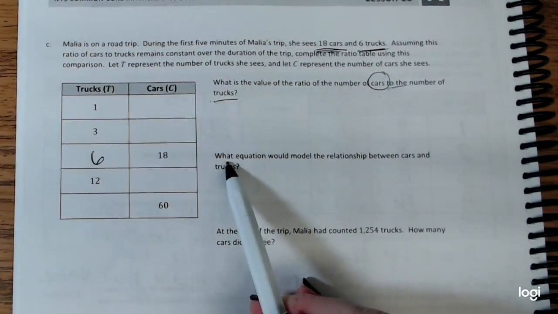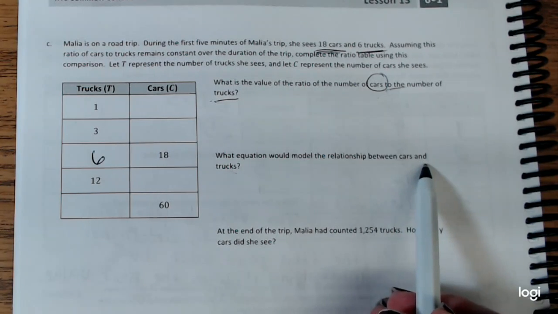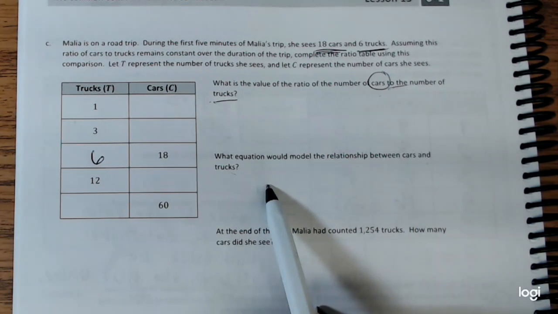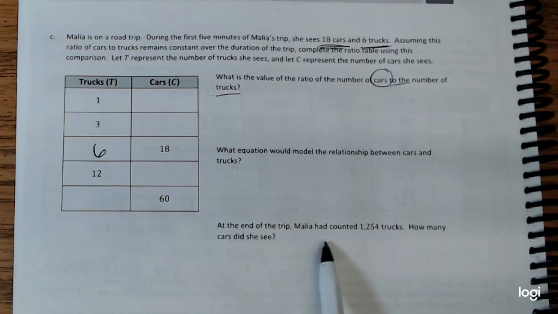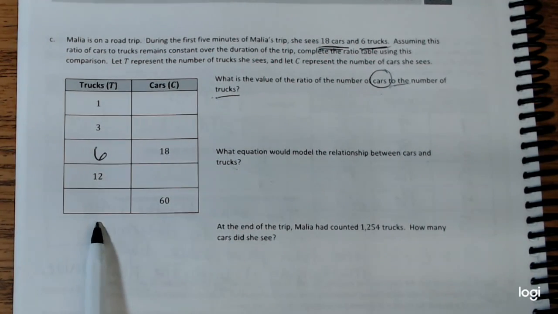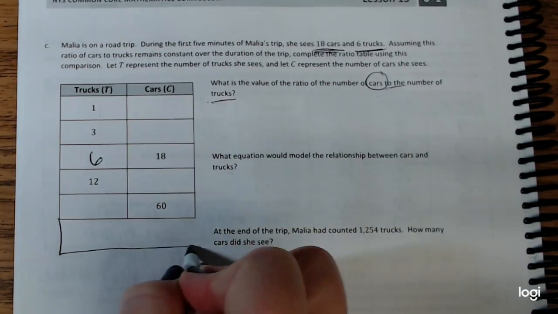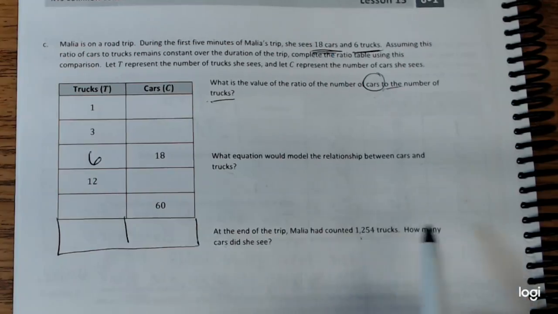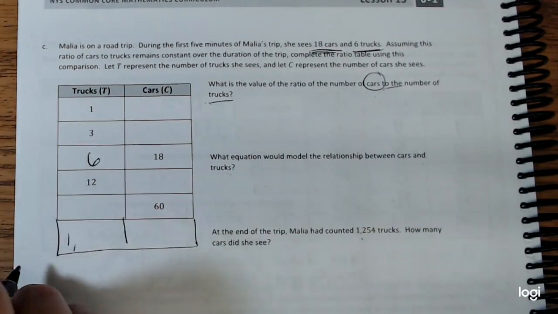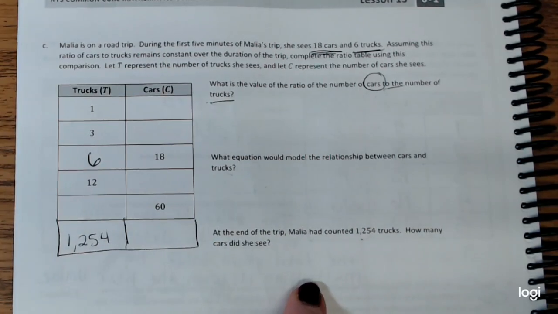Okay. And then it says, what equation would model the relationship between cars and trucks? And at the end of the trip, Malia had counted 1,254 trucks. How many cars did she see? So you might want to add something like this and put this here and see if you can solve that.